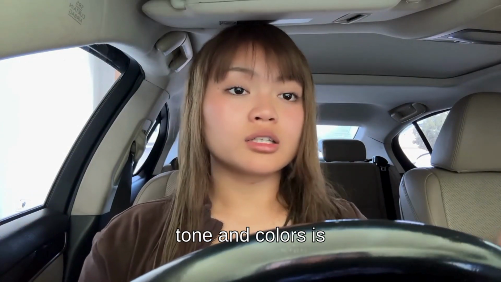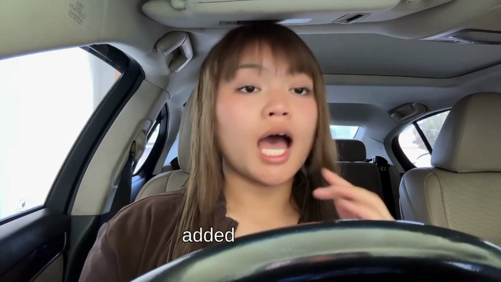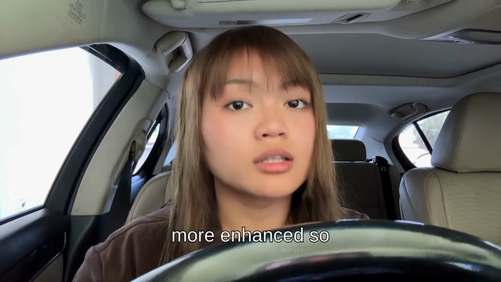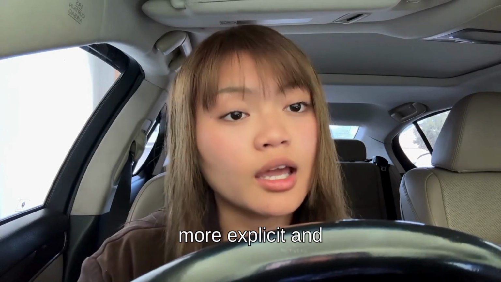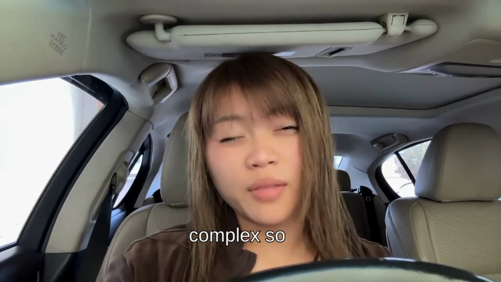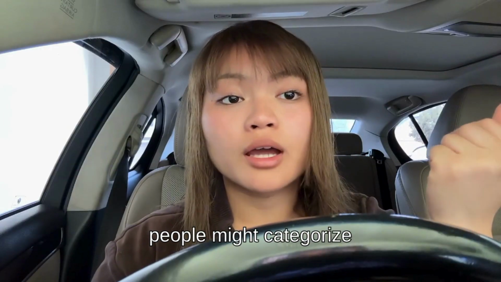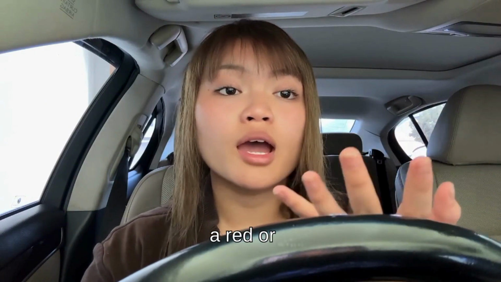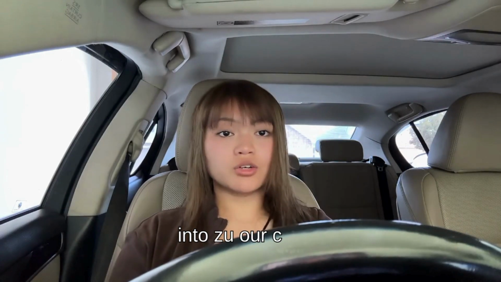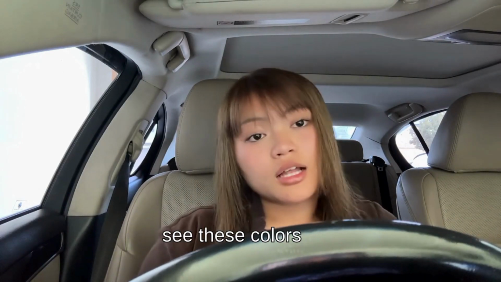So tone in colors is how much gray is added to a color. Here are some examples of how they make a color more enhanced. All of these are undertones that make a color more explicit and give them more character, instead of just categorizing them into their hues. Tones are more complex. Some people might categorize some colors into a red or a purple. The complexity of it all does factor into our colors and how we see these colors and what we do with them.